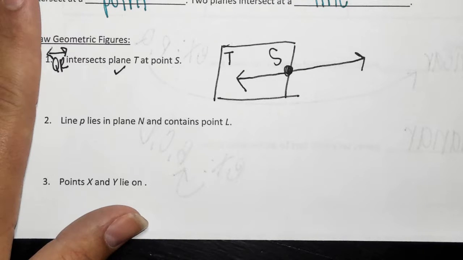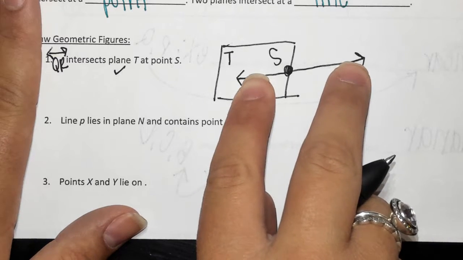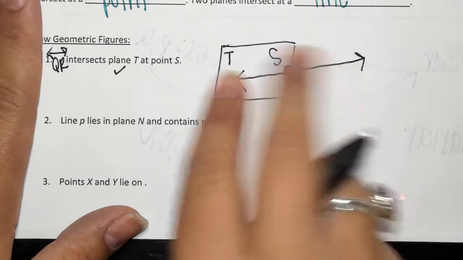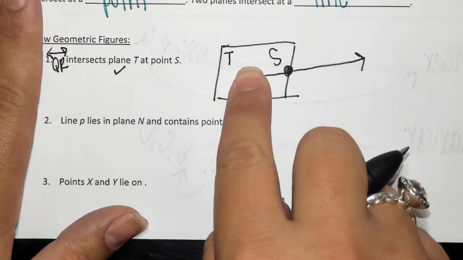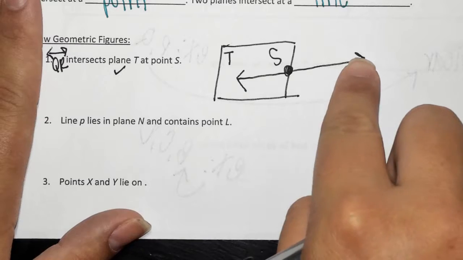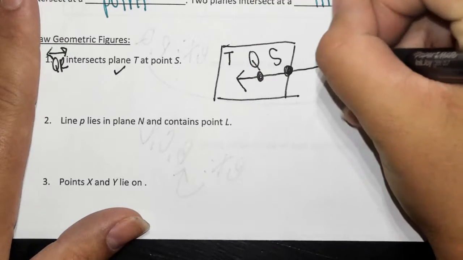Do I know where point Q and point R are going to be? No. I don't even know that point Q's over here and point R's over here. I don't know. So, if you put them anywhere on this line, are you going to be correct? Yes. As long as they're on this line, you will not be wrong. So, put them anywhere. I'll put Q here and R here.